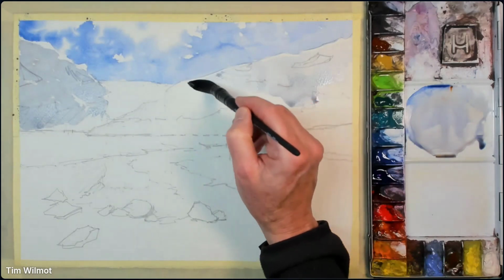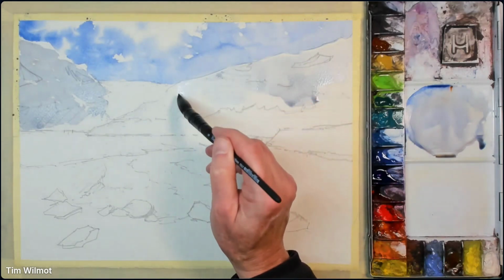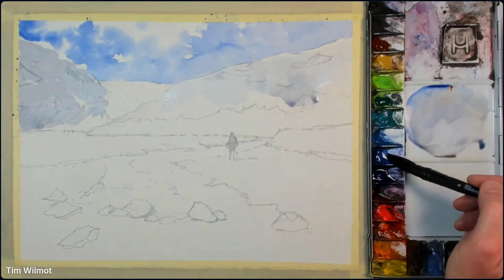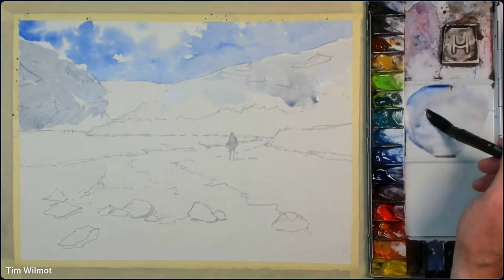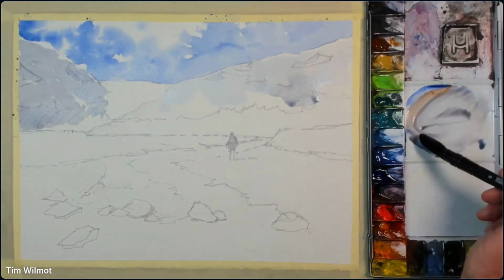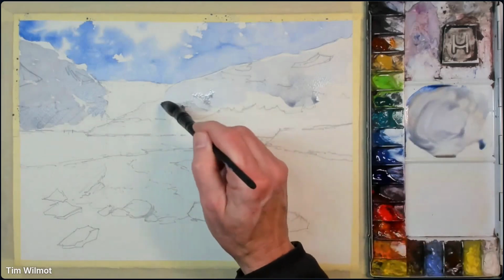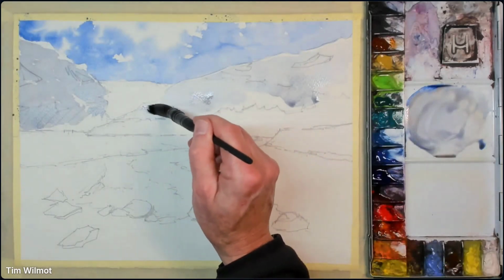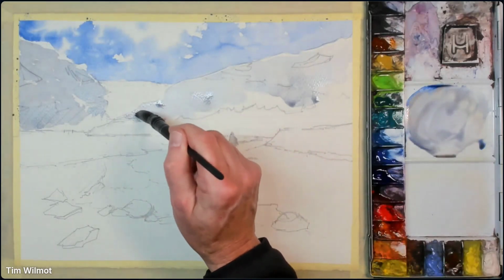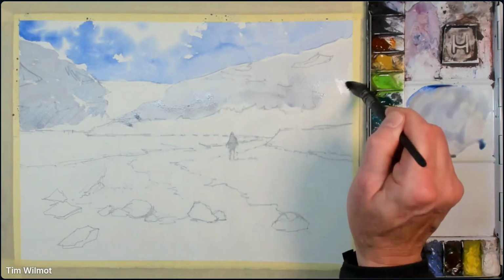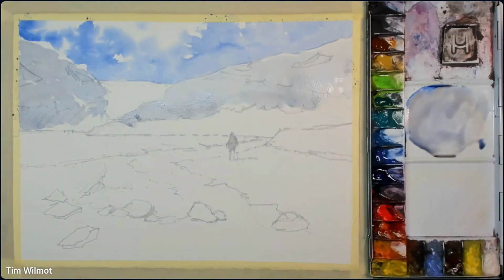Might be just a few patches of snow on there. A lot of this area I'm going to be going over again with the rock color, but this is just to cover this up with a sort of grayish blue. Let's come down to the tree line.